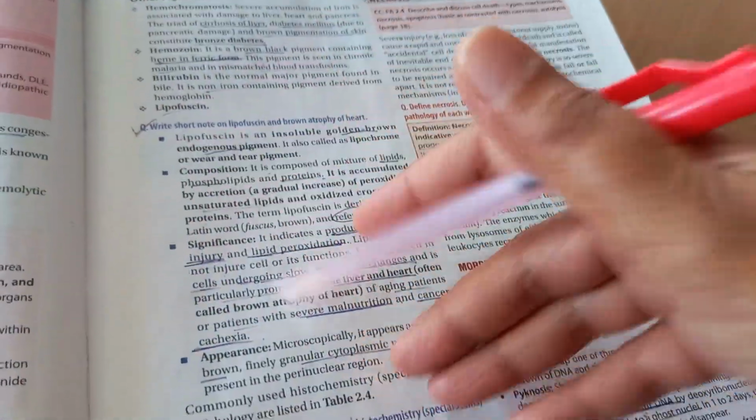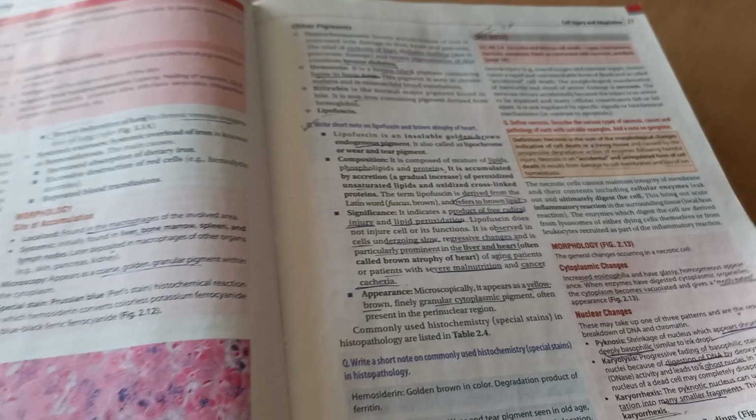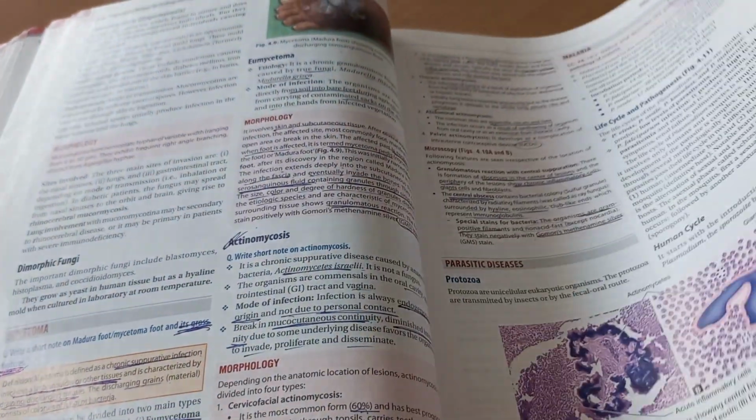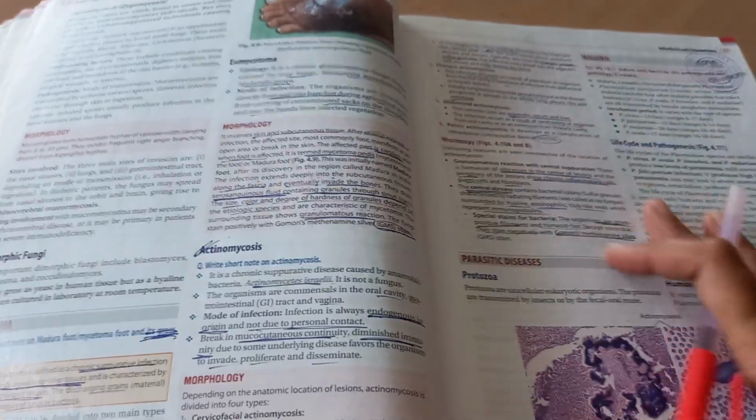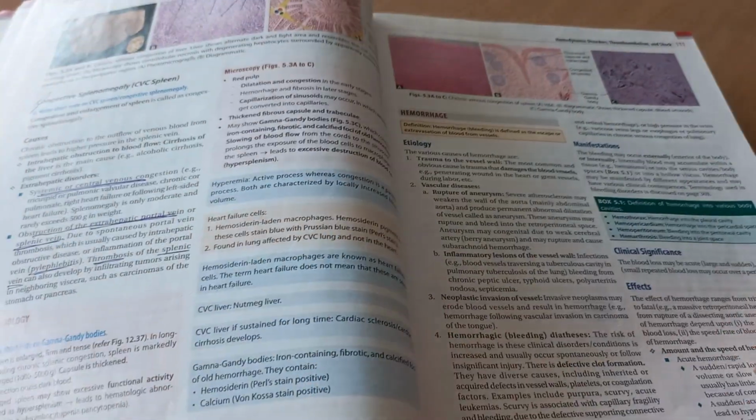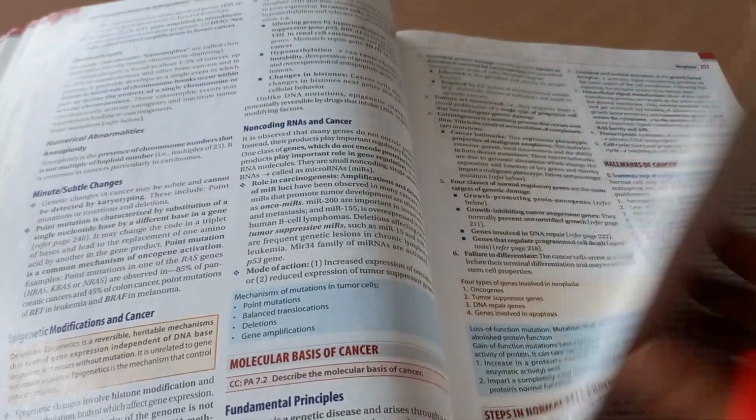This book is used a lot by students. You can see here how much they have marked. However, I did not use this. I used only Harsh Mohan. And I didn't even use Robbins actually. Wow, looks like people are eating this book. Nice. Though it's a library book, people have marked it extensively.